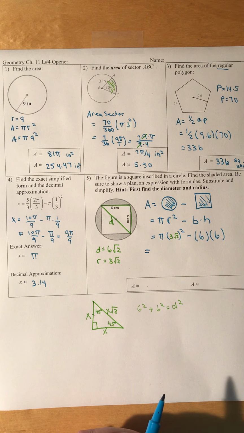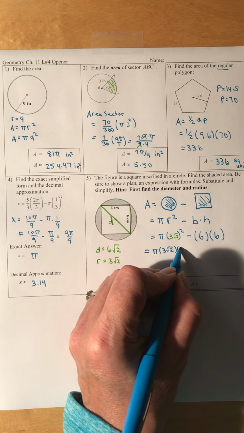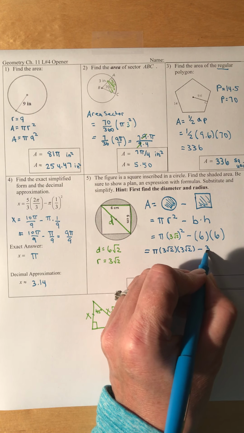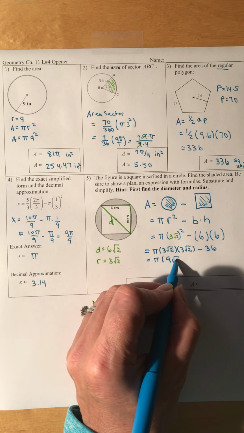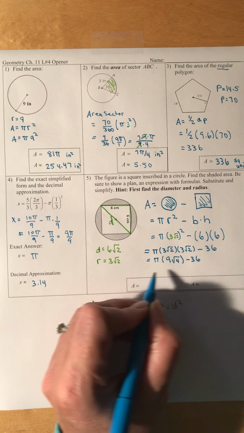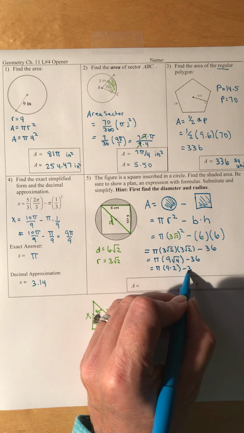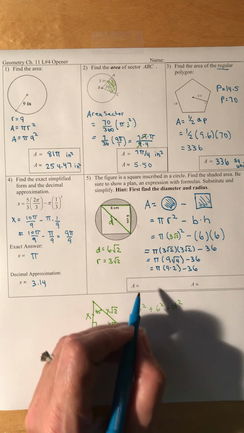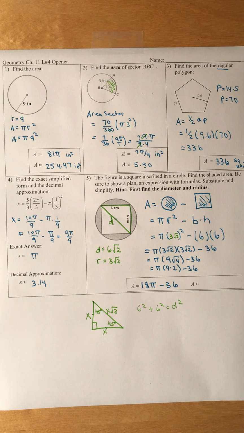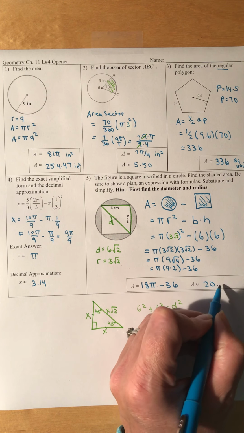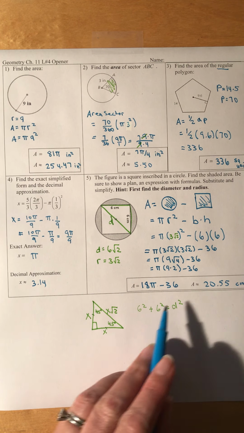If you got this on your own without the video, you're doing great. So pi and 3 root 2 times 3 root 2. 6 times 6 is 36. 3 times 3 is 9, and root 2 times root 2 is root 4. You might have just skipped to 9 times 2. The square root of 4 is just 2. And so my overall exact area is 18 pi minus 36. And that decimal approximation is 20.55. And since it's in square centimeters, I should add those units. Technically, this is square centimeters also.